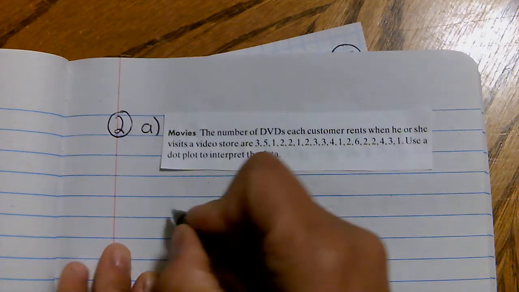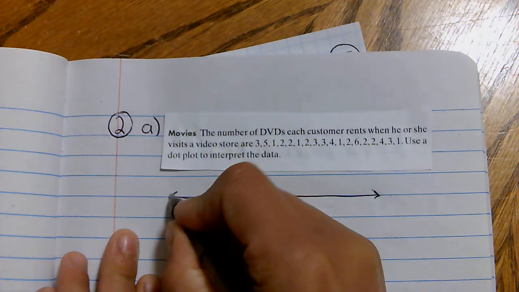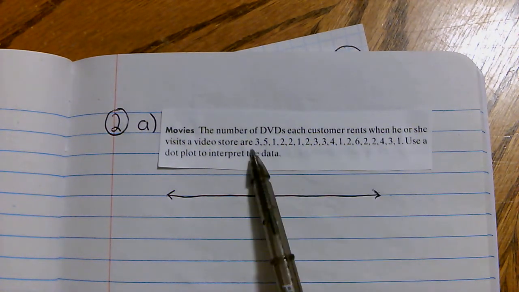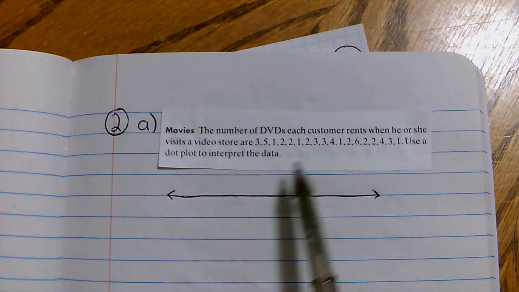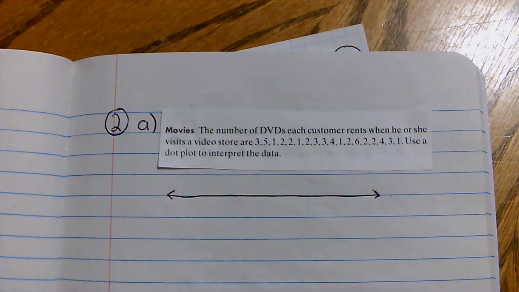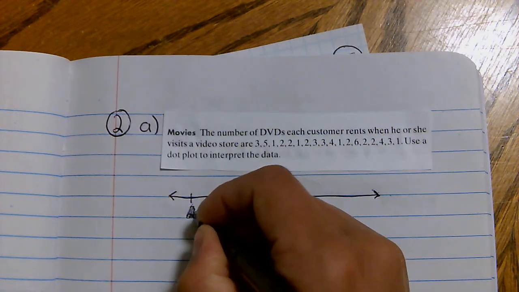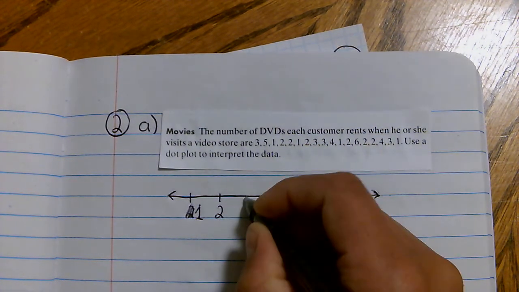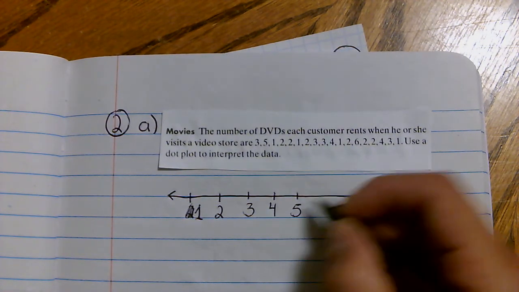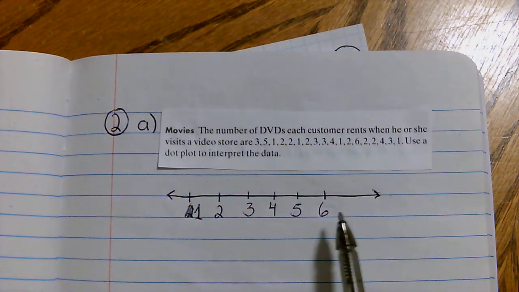I'm going to start by making a number line, just like this. And from what I'm seeing, all of my numbers here range from 1 being the smallest and 6 being the highest. So when I set up, whoops, I just said 1, not 2. When I set up my number line, I want to make sure that I include everything that's in between. So from the lowest to the highest.